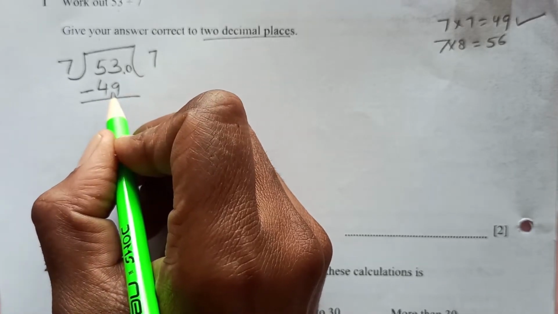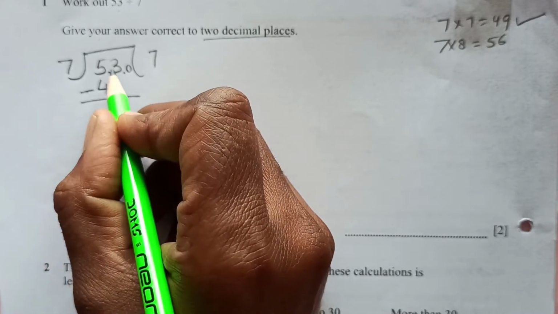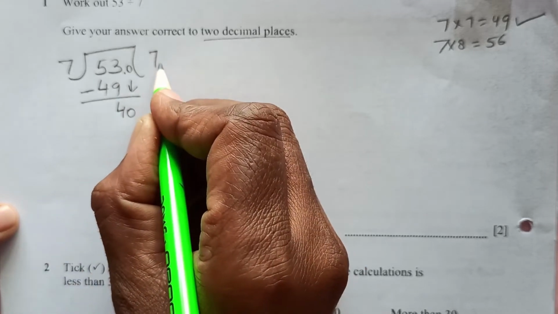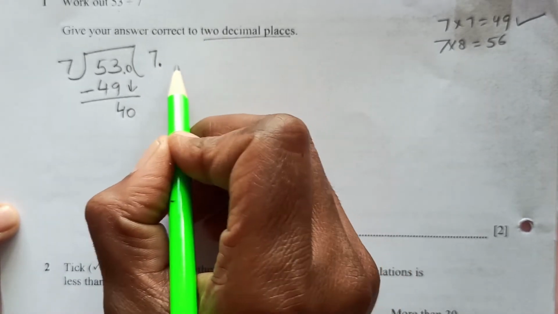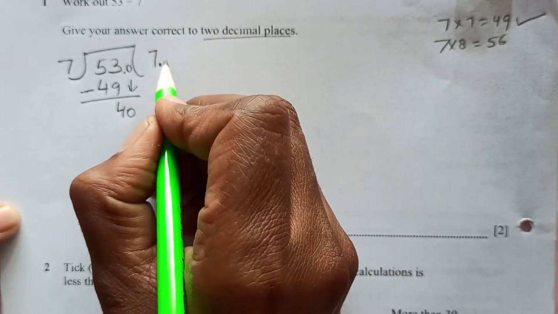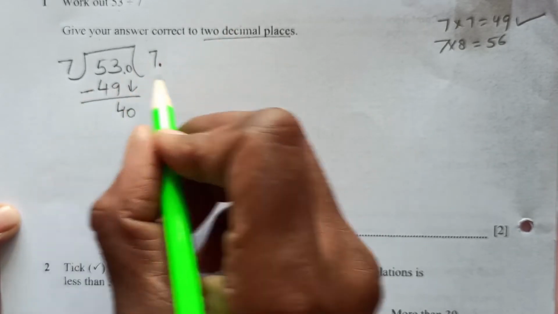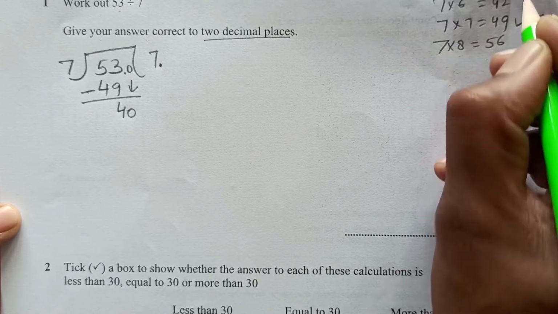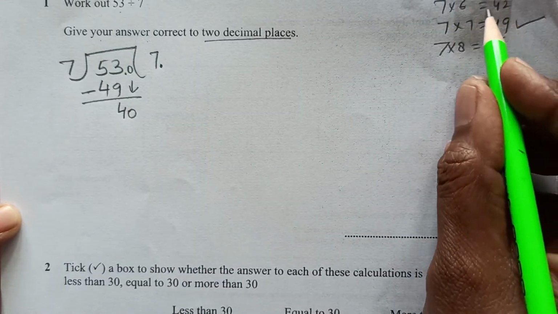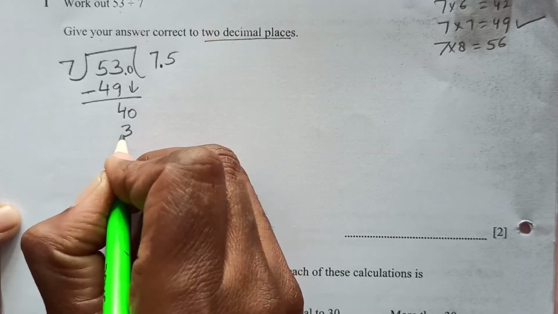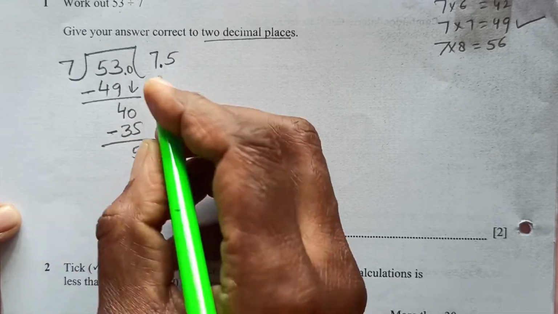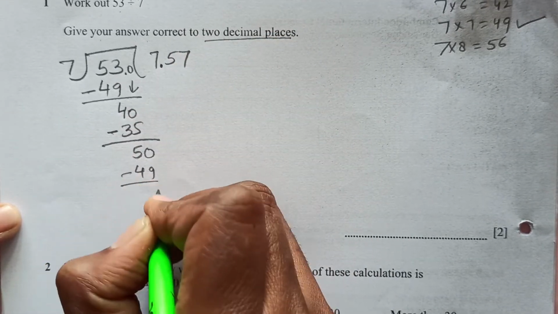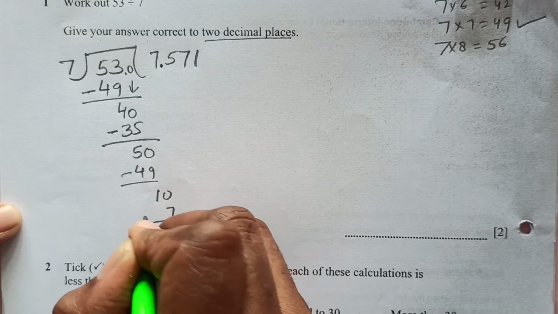13 minus 6, this will be just 4. Then drop down 0 here. So we will have a decimal here also. For 2 decimal places, we need to have at least 3 digits here. So 7 times 5 is 35. 7 times 6 is more than that. So 7 times 5 is 35 here. So minus 5. Again we can add one more 0 here. So 7 times 7 is 49. 10, then 13.